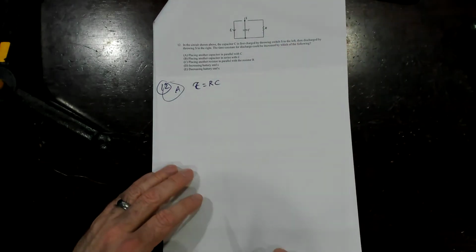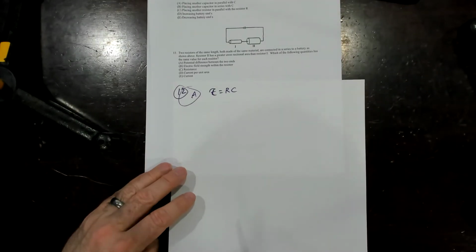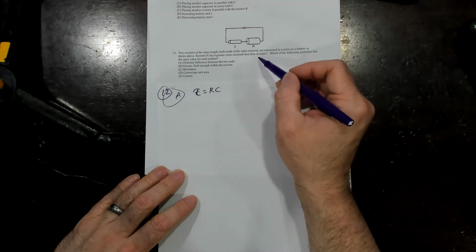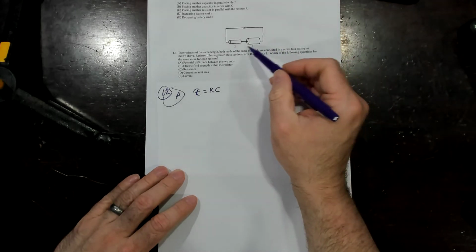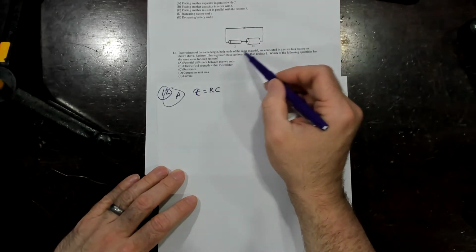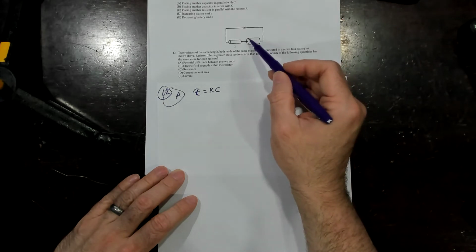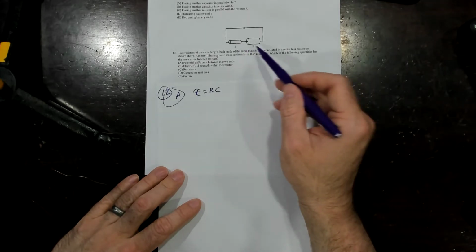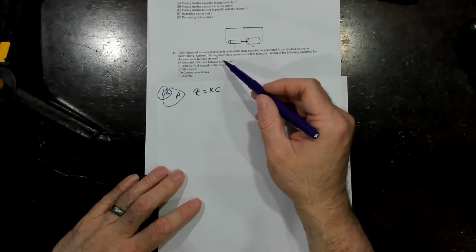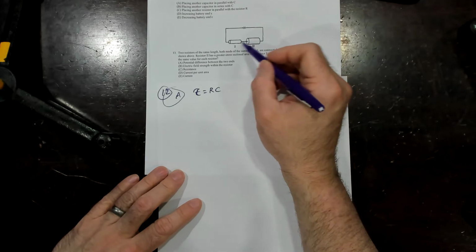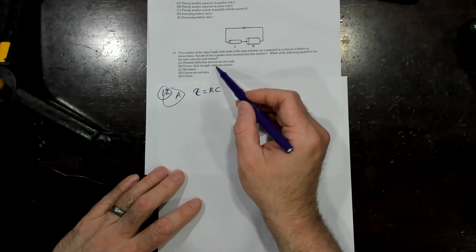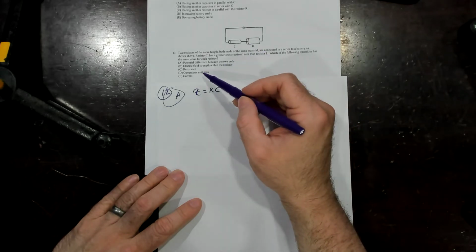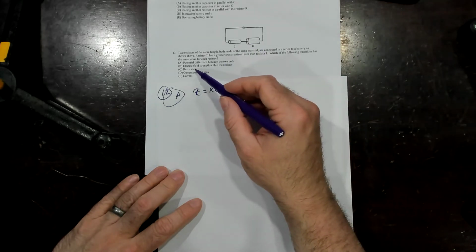Okay, next, 13. Two resistors of the same length, both made of the same material, connected in series to a battery. As shown, resistor 2 has a bigger cross-sectional area. Sure, it's fatter than 1. Which of the following quantities has the same value? So these resistors, right? And they're asking about the voltage between the ends of the resistors, the field strength inside, resistance. I'm going to start by thinking about resistance, okay?